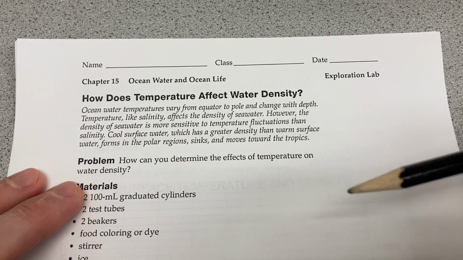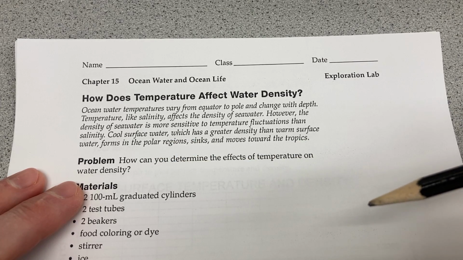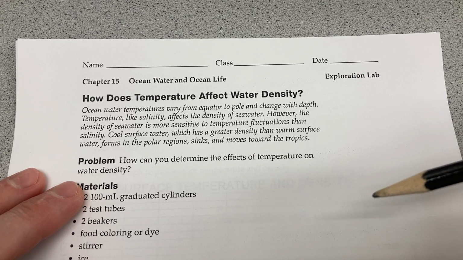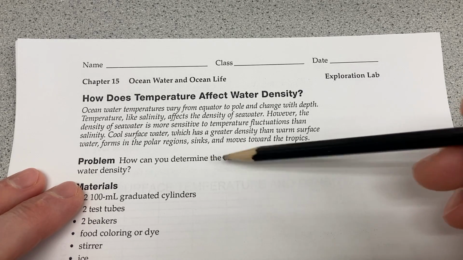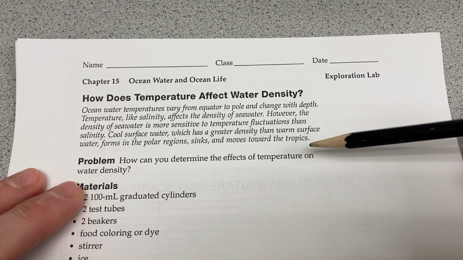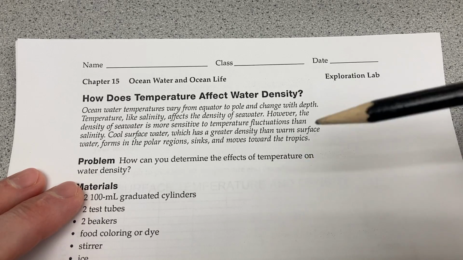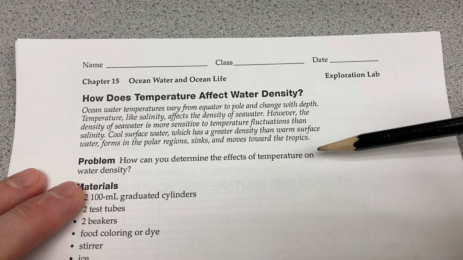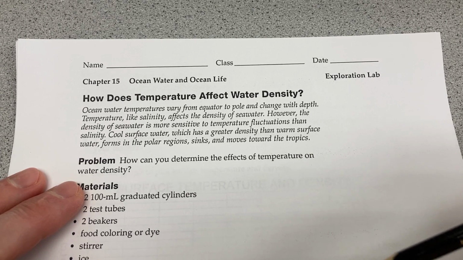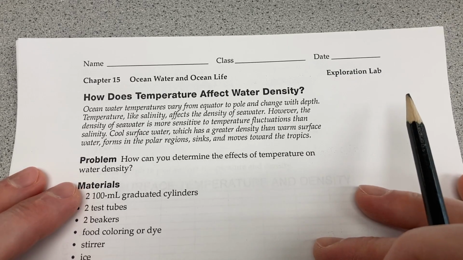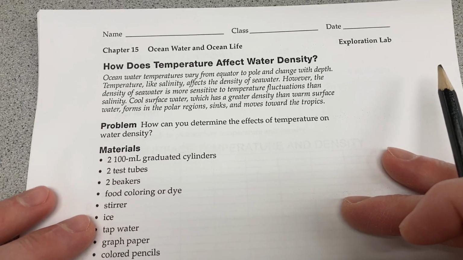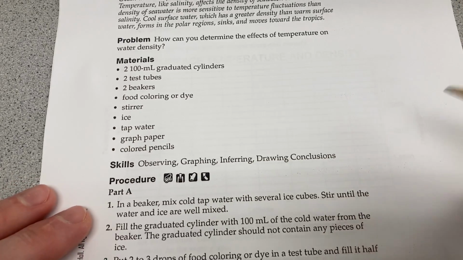Cool surface water, which has a greater density than warm surface water, forms in the polar regions, sinks, and moves towards the tropics. These are the deep underwater ocean conveyor belt currents that we talked about in our lecture.